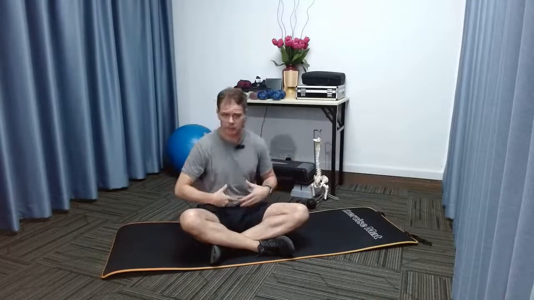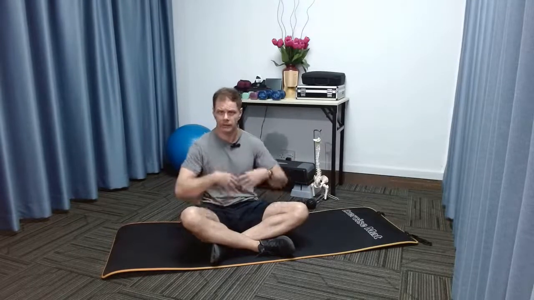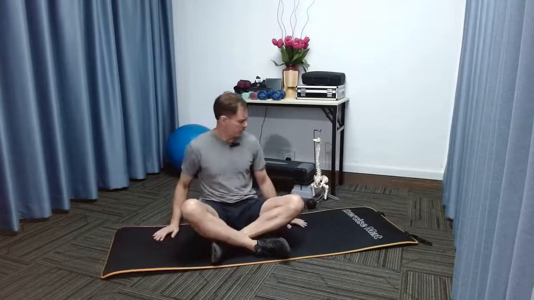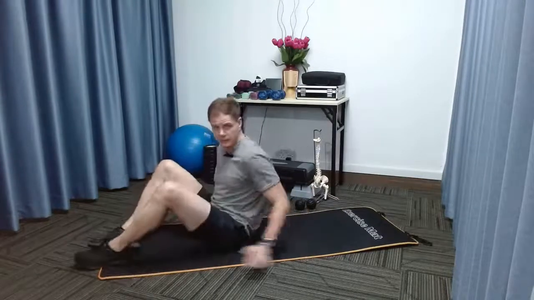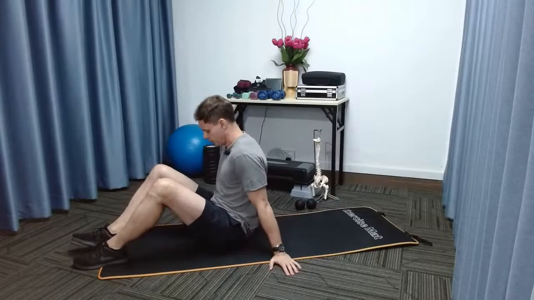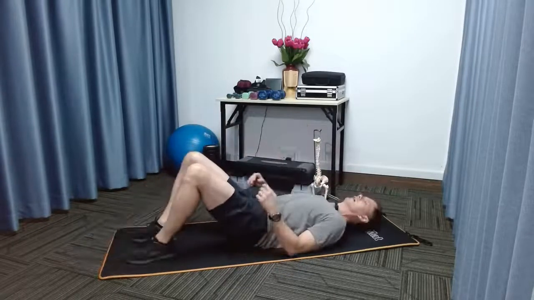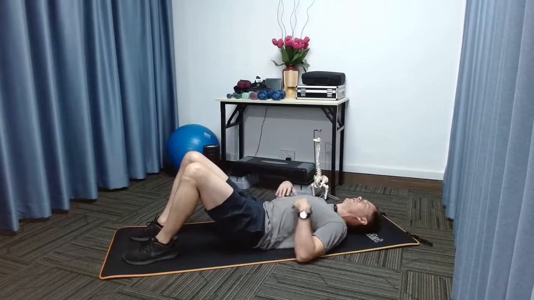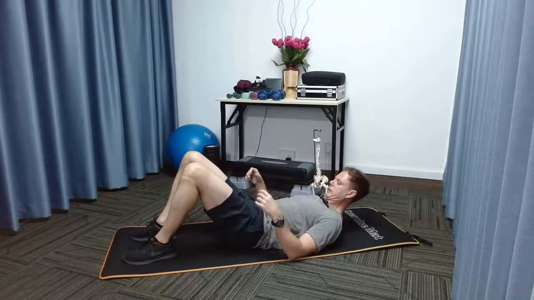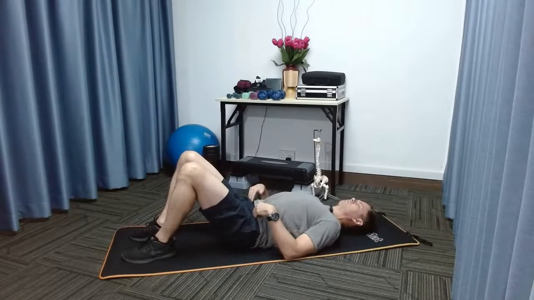Your rectus abdominis is your actual six-pack that you can see. All right. So the best way to train that basic, young and old, will be lying on your back like this. There will be a video online with these, detailed as well.